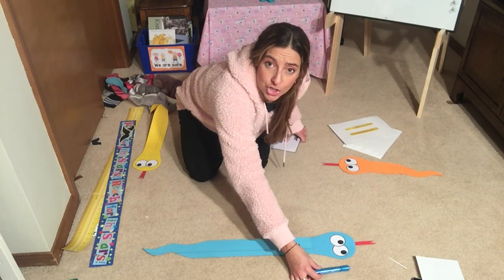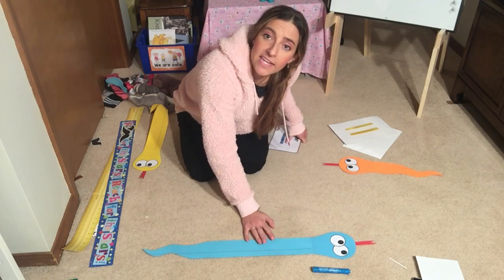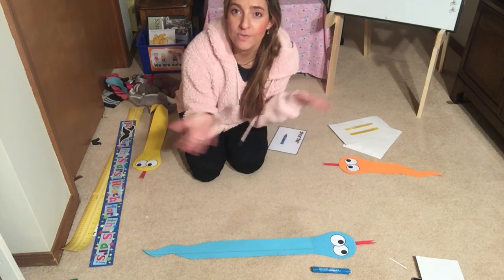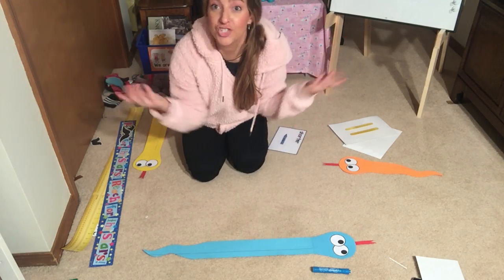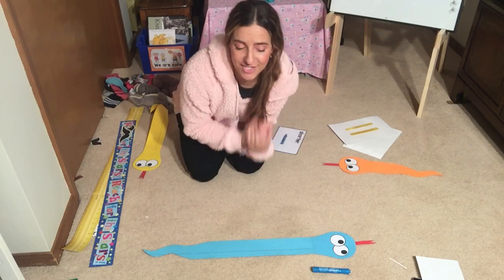This marker is shorter and Bluey the snake is longer. So when we use longer and shorter, it depends, just like bigger and smaller, on what we're next to.